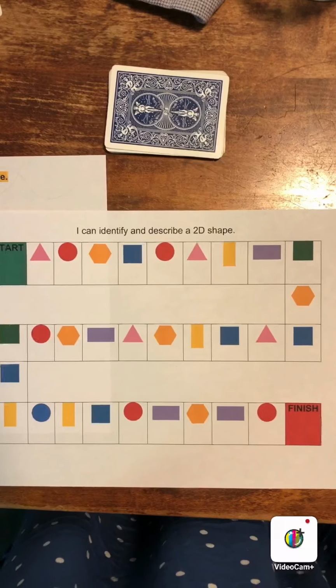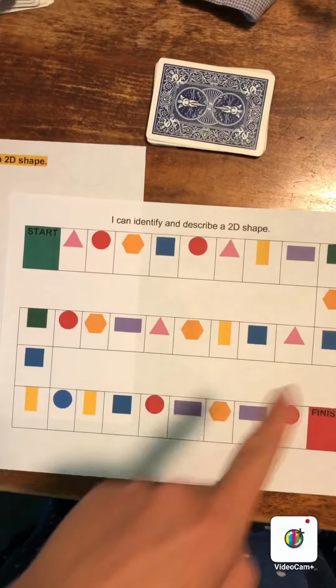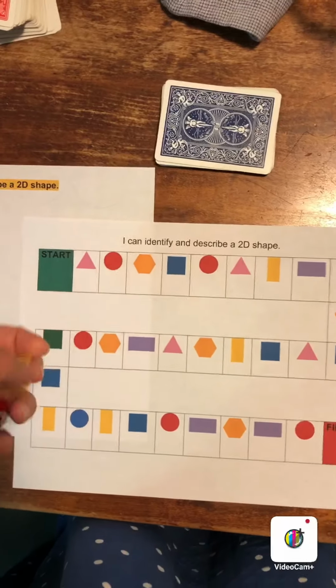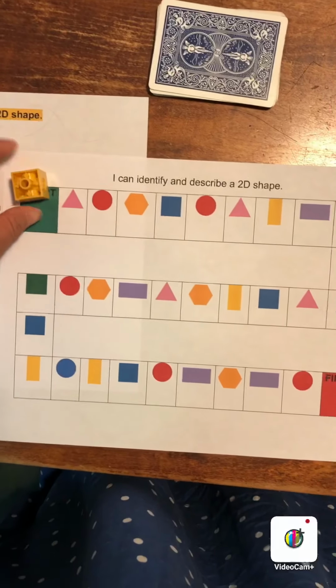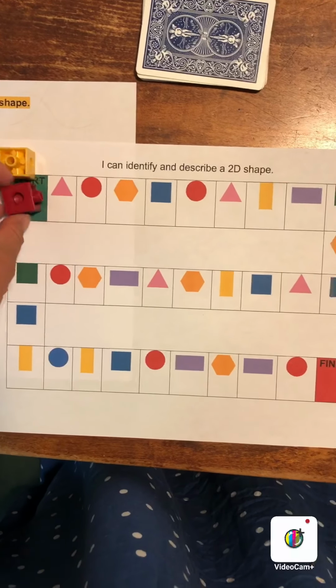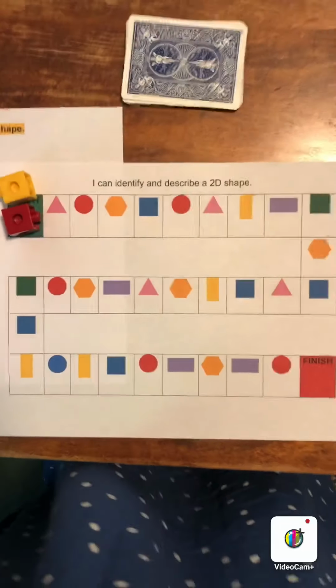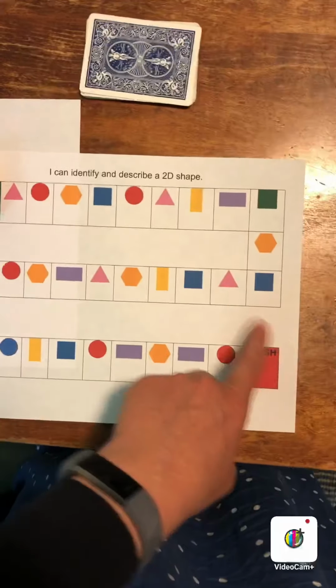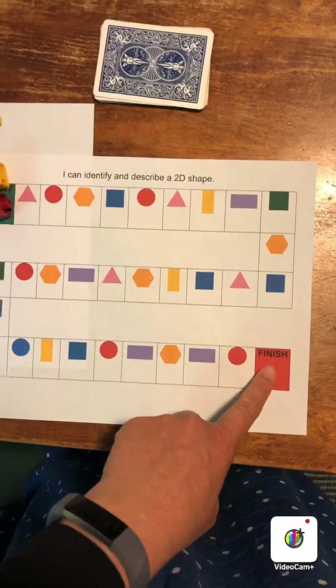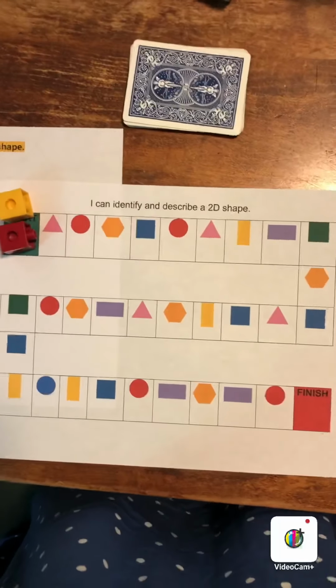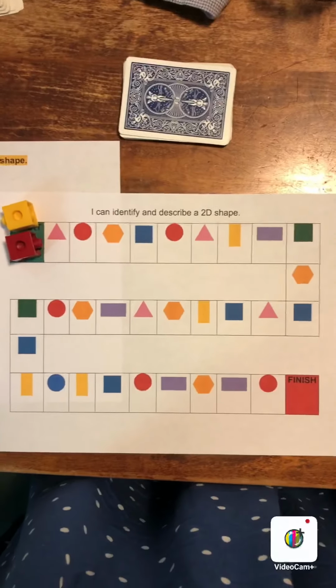Okay, so your second game you're going to play on this game board. This is your starting point. So I'm going to put my 2 players here, my yellow player, my red player. And your goal is to get to the finish. Now, what you need is either a dice or number cards.